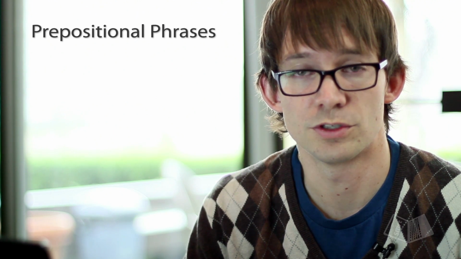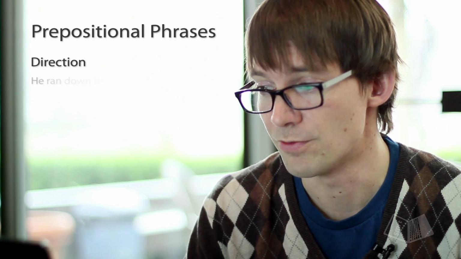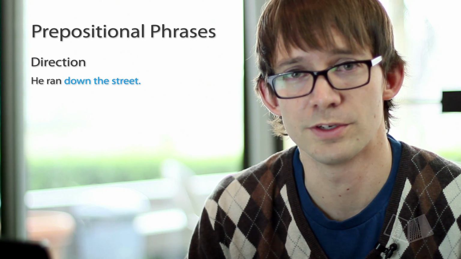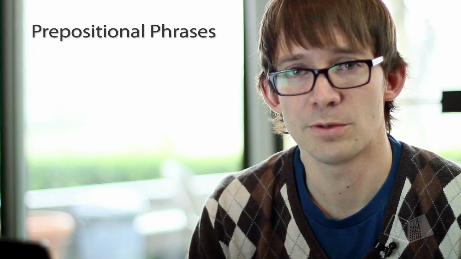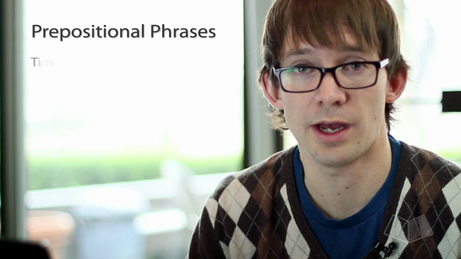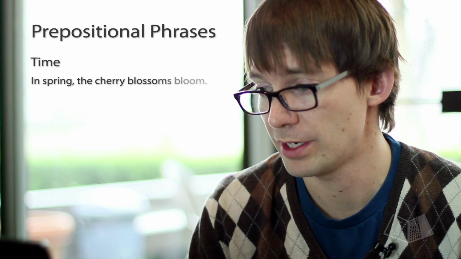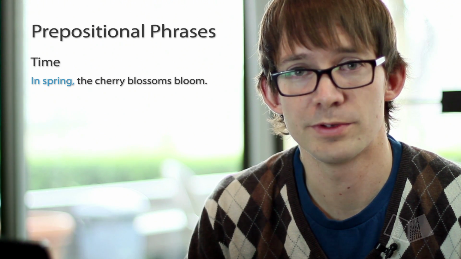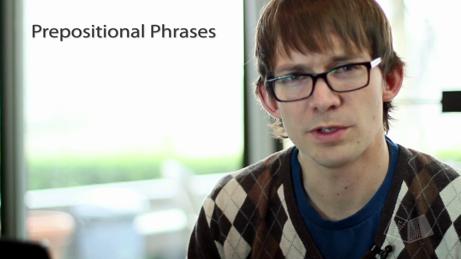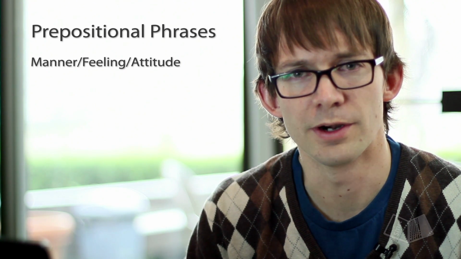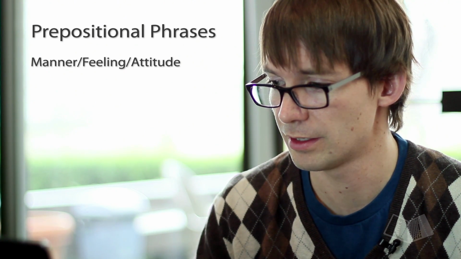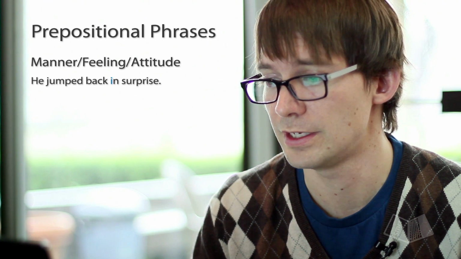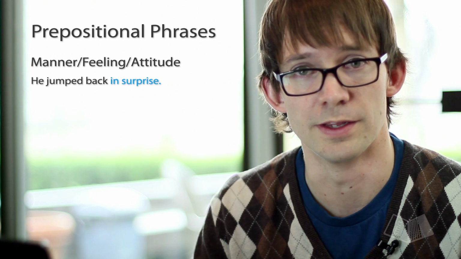It can be used to show direction, like he ran down the street. In this case, down the street is a prepositional phrase. It can be used to show time. In spring, the cherry blossoms bloom. In spring being the prepositional phrase. And it can also be used to show manner or feeling or attitude towards something, like he jumped back in surprise. Now in this case, in surprise is a prepositional phrase.